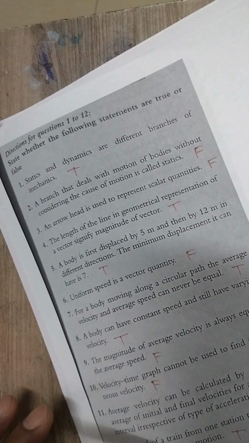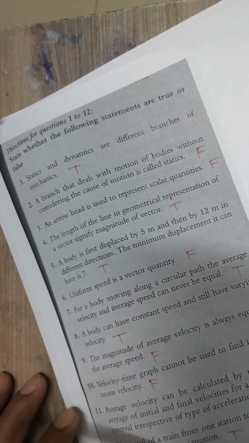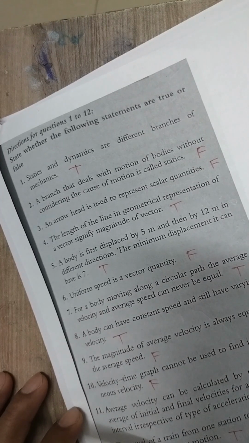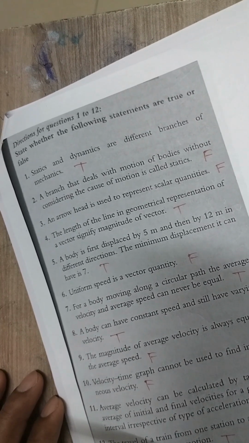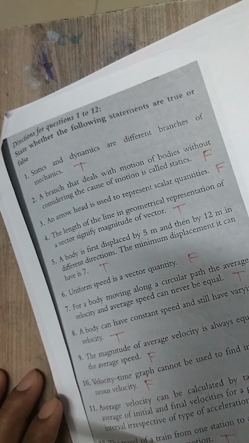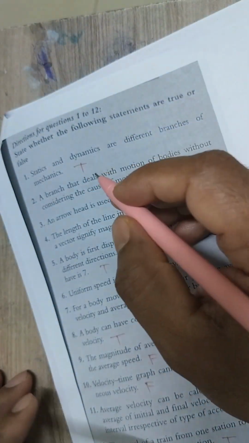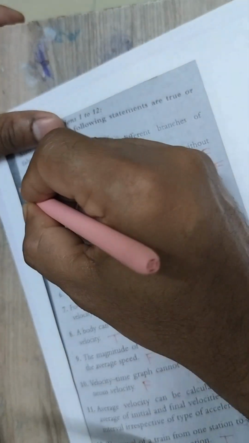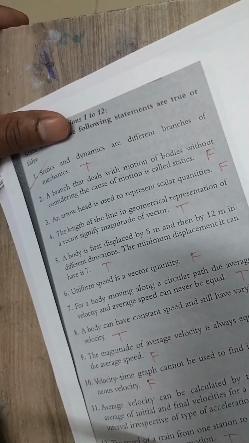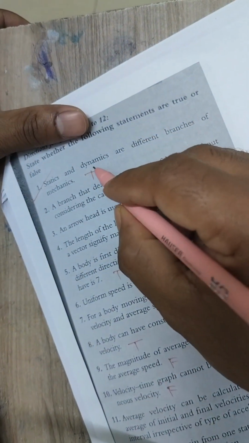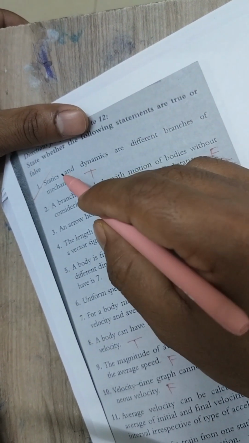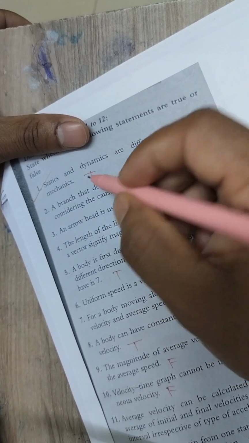Question number 1 to 12. Some true false questions are there. Statics and dynamics are different branches of mechanics. This is correct. Statics deals with the motion and all, while dynamics deals with the motions considering the force also. This is true. In later classes you will know in detail what is the exact difference between statics and dynamics.